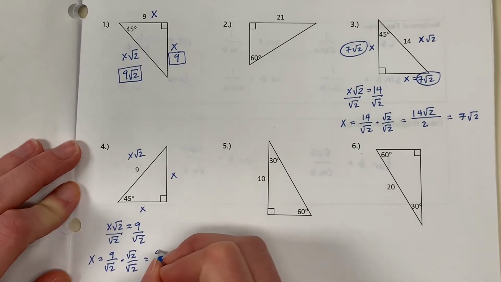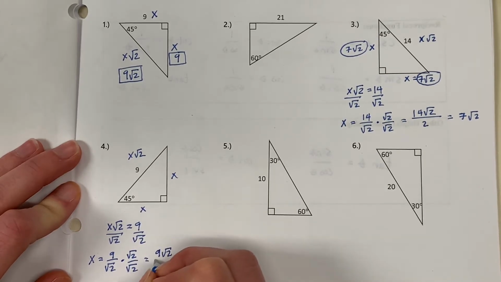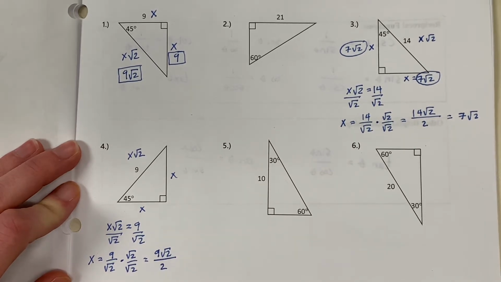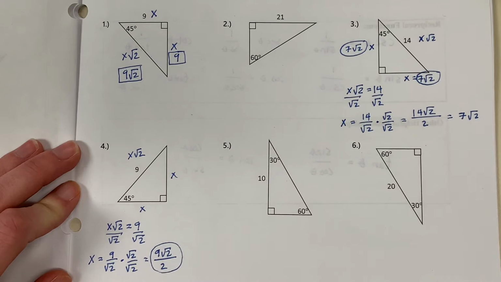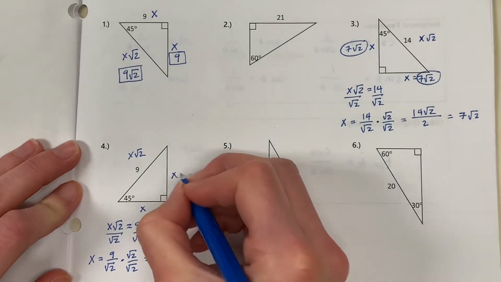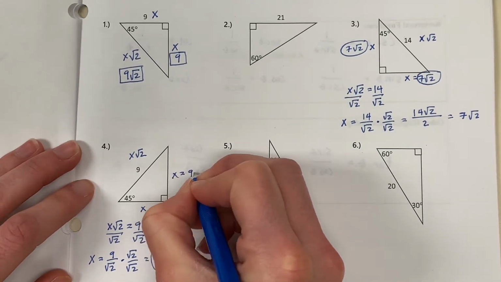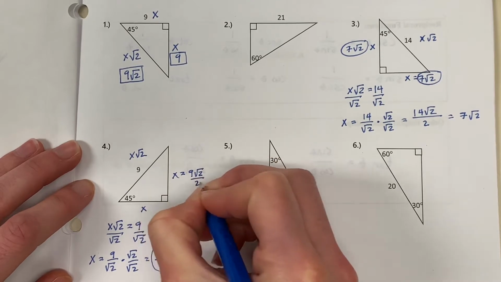9 times radical 2 is 9 radical 2. Radical 2 times radical 2 is radical 4. Square root of 4 is 2. We typically do not write decimals with the radical, so I would keep this as 9 radical 2 divided by 2, as I cannot simplify 9 over 2. So the length of each of my two sides is 9 radical 2 divided by 2.